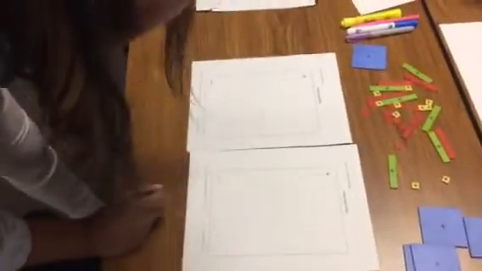So let's start by looking at an example, and I'm just going to put two expression mats side by side. I'm going to laminate these and have them laminated for the students. You can also use the e-tools, but I like to get my hands dirty, so we're going to use our hands here.